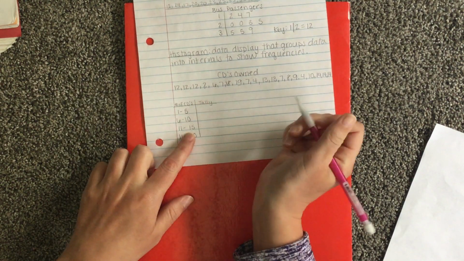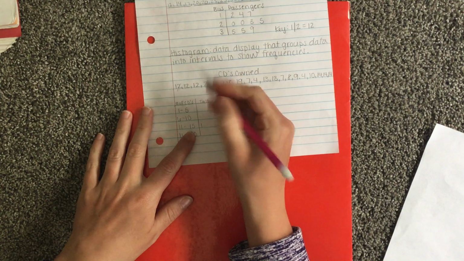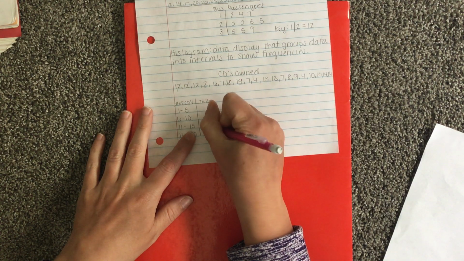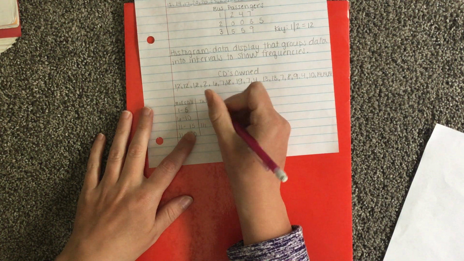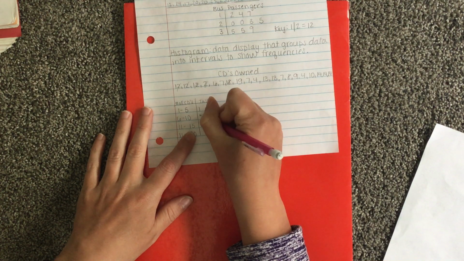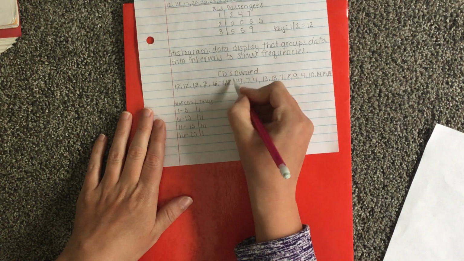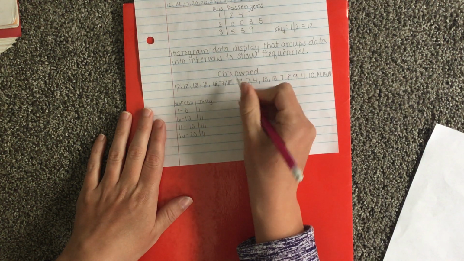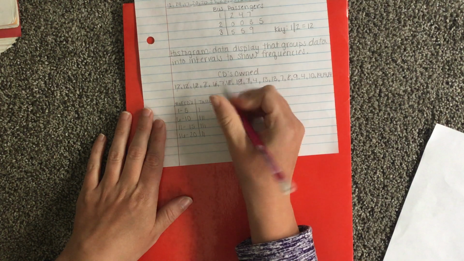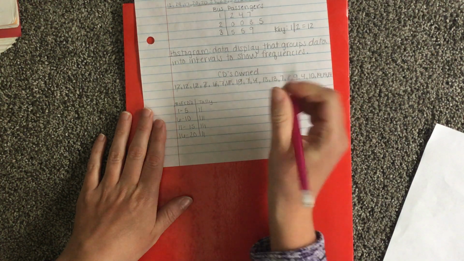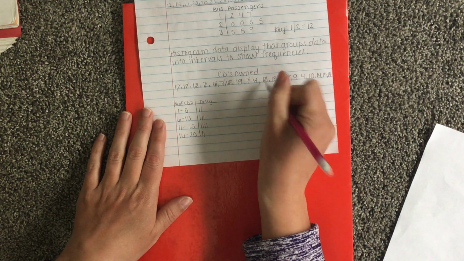So 12 goes here, 12 goes here, 12 goes here, 2, 6, 7, 18, 19, 7, 4, 13.